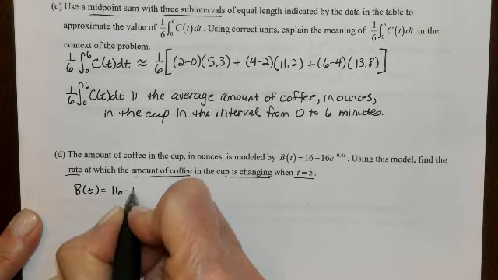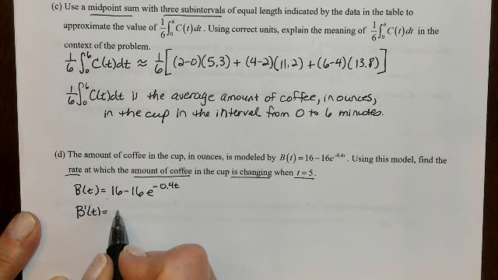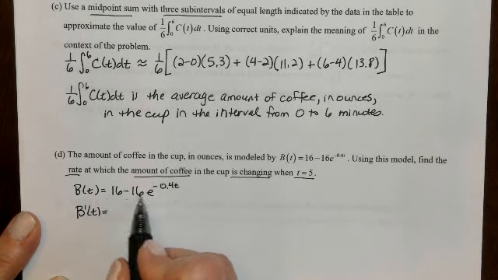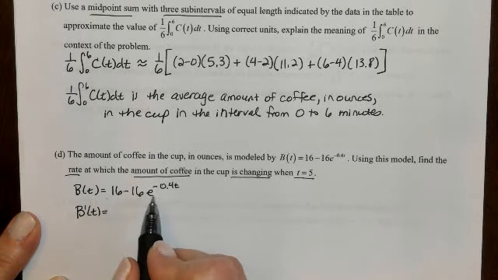So B prime of T is equal to, all right, just take a derivative. So the derivative of 16 is 0. So I'm coming over here and I'm taking the derivative of this. Remember, the derivative of e to the u is u prime e to the u. So I'll have negative 16 times the derivative of the exponent, which is negative 0.4, times e to the u, like that.